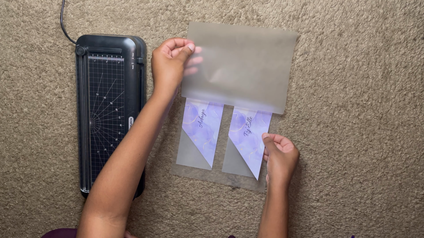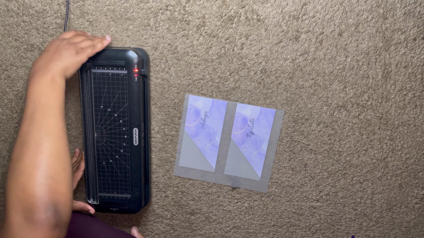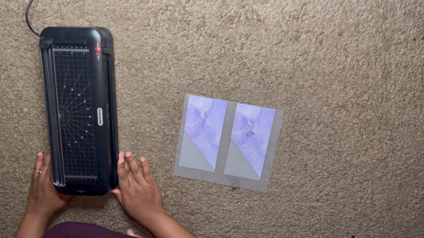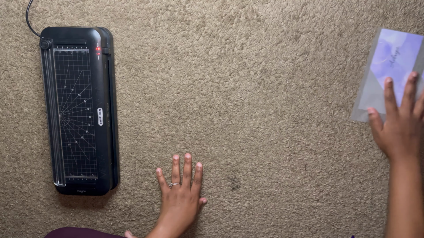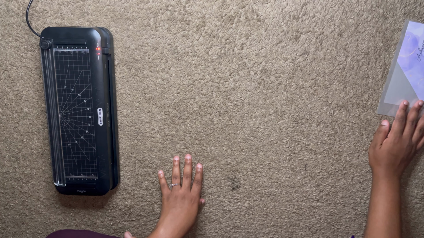As I'm saying this, you will see what I mean, because I'm going to show you how to cut them. Here I'm just turning on the laminating machine so that it can begin to warm up, so that I can run that pouch through it.